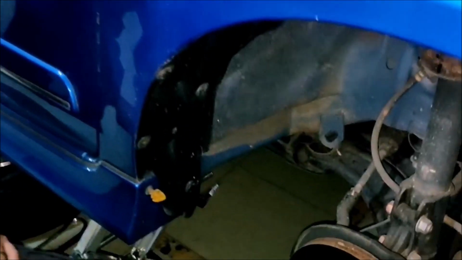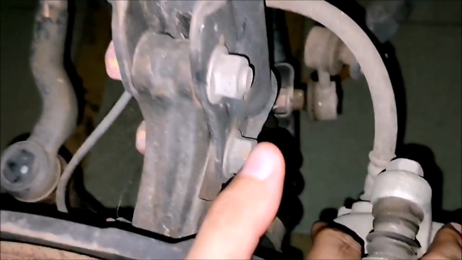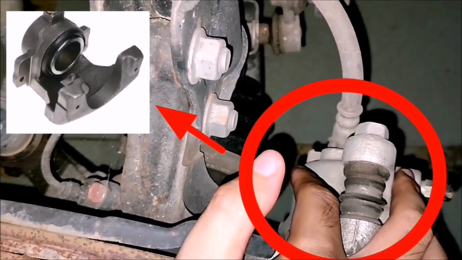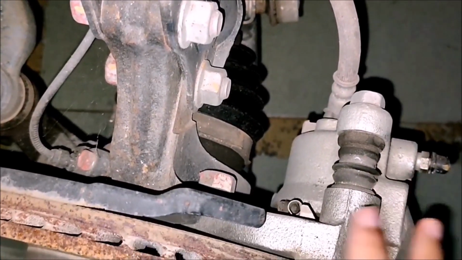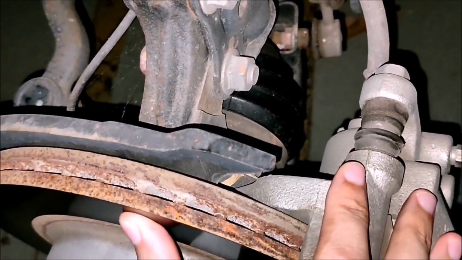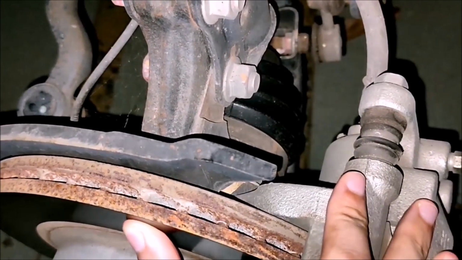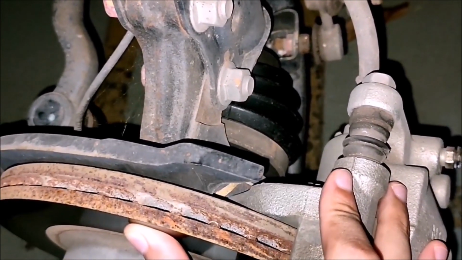The next component is the piston. The piston is a cylinder connected to the brake system hydraulics. When you step on the brake pedal, the hydraulic pressure will transfer to the piston and push the brake pad into the rotor. Some brake systems have a single piston, and some vehicles have 2, even 4 or 6 pistons for higher performance and higher power braking systems.